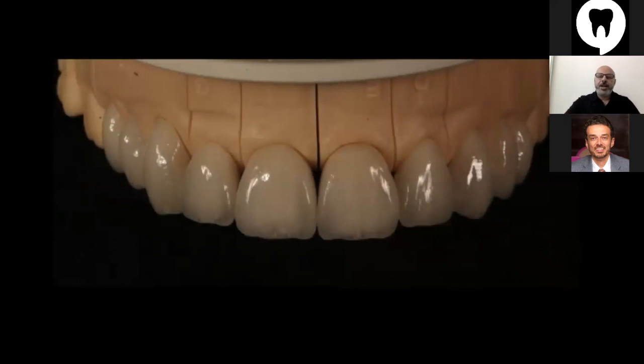So this is the final, without any layering, just milling and texturing, just finishing, artistic finishing, as we're saying, and of course the artistic skills of staining and coloring the teeth.